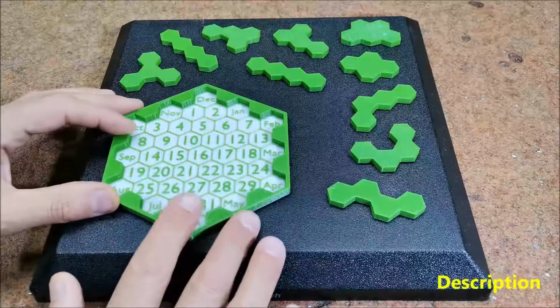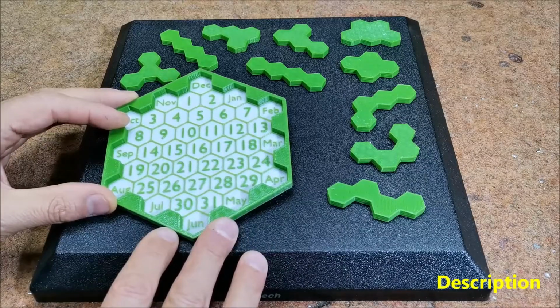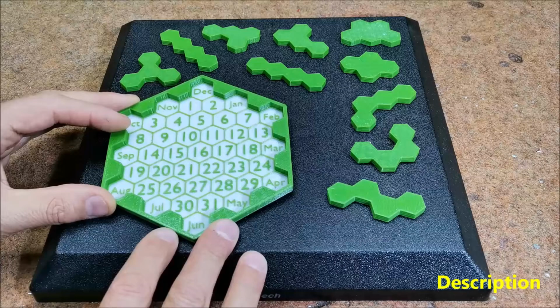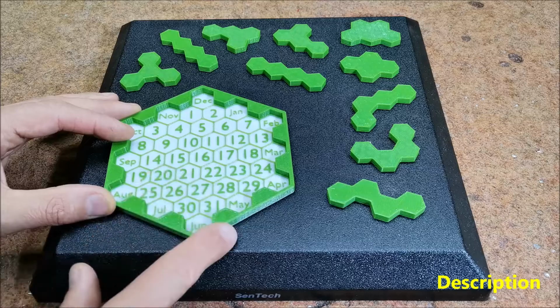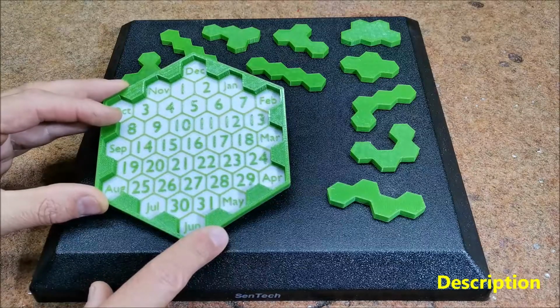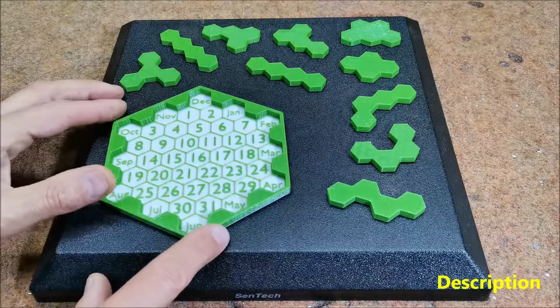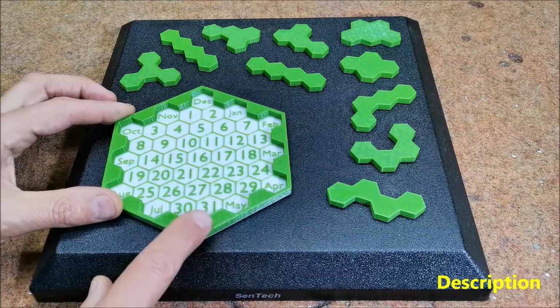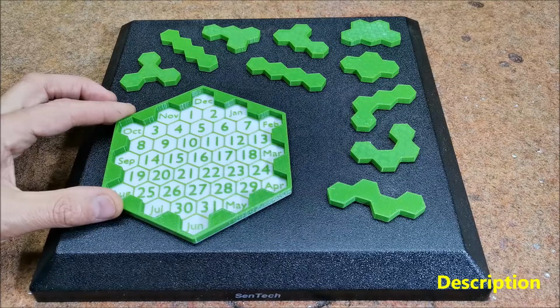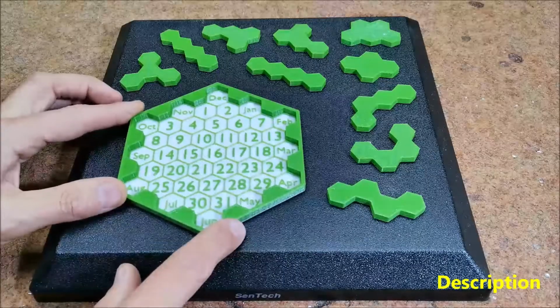Hello, this is a hexagonal version of a famous A Puzzle a Day game where you have to arrange the pieces so that the cells of your preferred day are visible. You can enjoy the puzzle every day. The original project is from Shinsaku Hiura, and on his Thingiverse profile you can find 3 versions with different difficulty levels, and this is the easiest one.